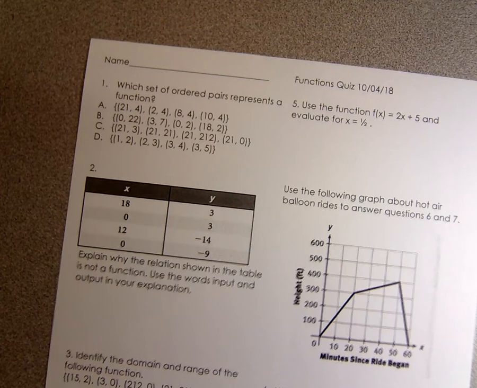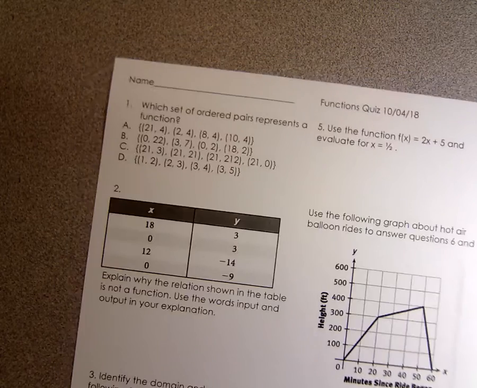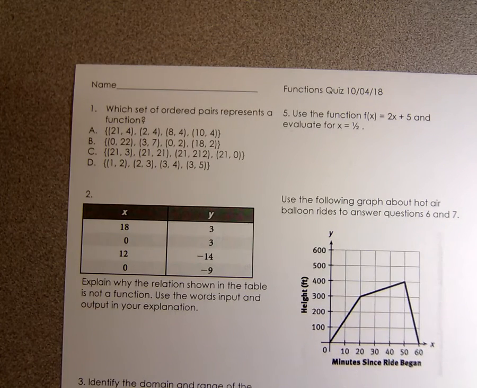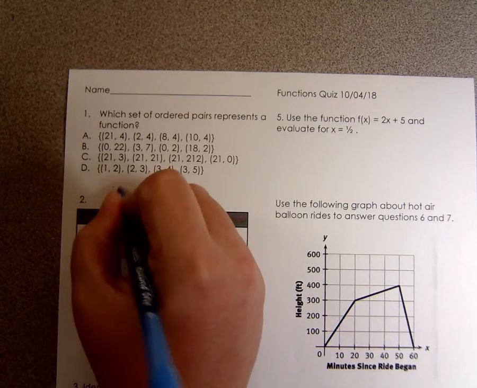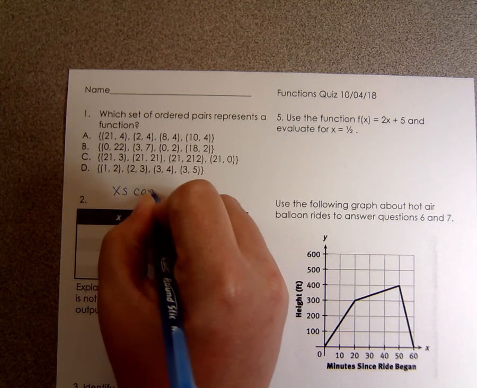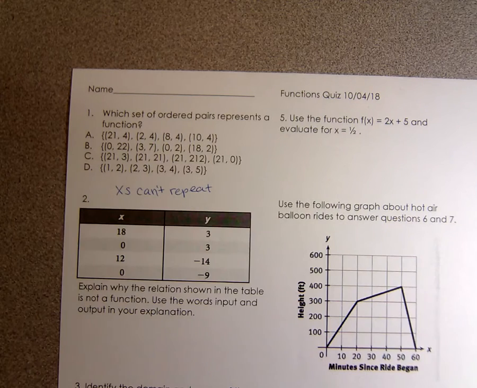For number 1, which set of ordered pairs represents a function? So remember, for it to be a function, you can only have one output for every input, which means the x's cannot repeat. That's the most important thing to remember here when you're looking at the ordered pairs. The x's cannot repeat. So I would go through each one and circle the x's.